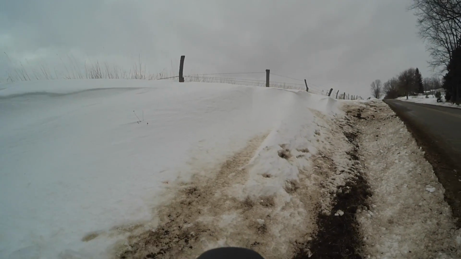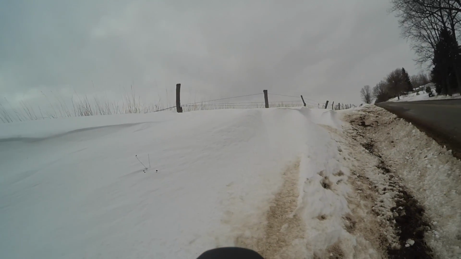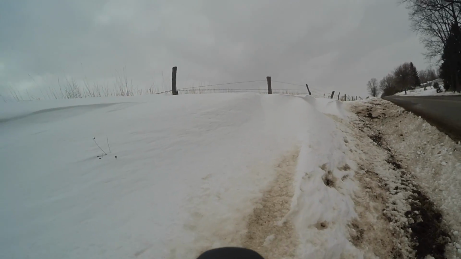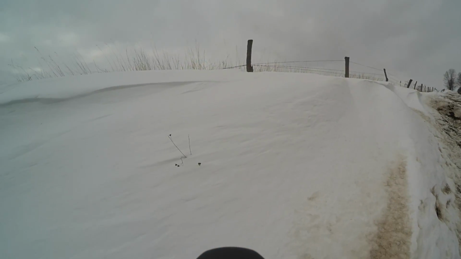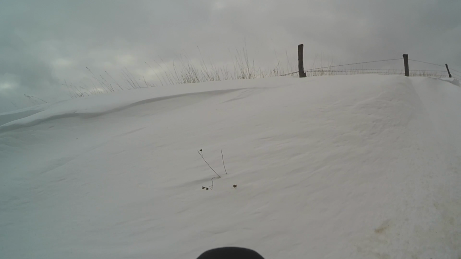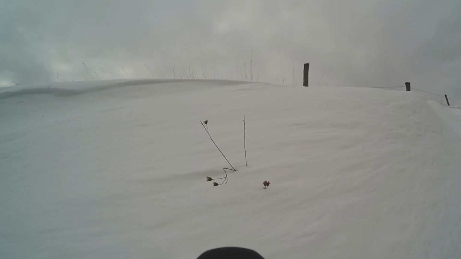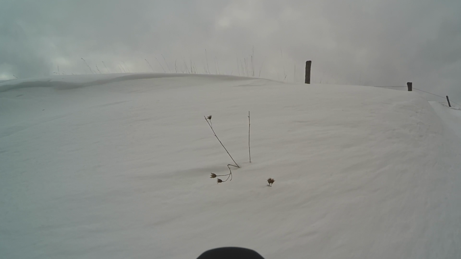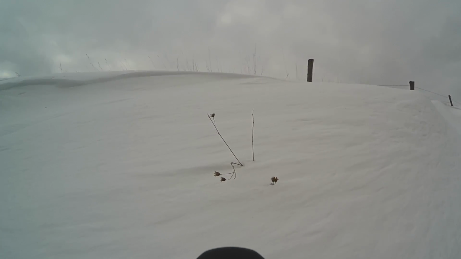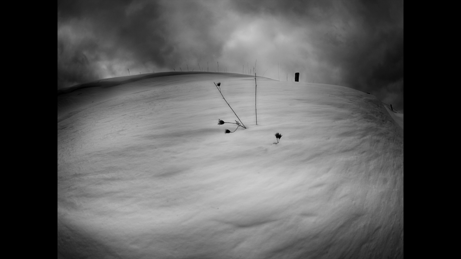So I like these little minimalist things that kind of stand out, like this little weed buried into the snow and just kind of holding on to something here. No, that's not gas or bad digestion from me. Sorry, that was me leaning into the snow. Excellent.